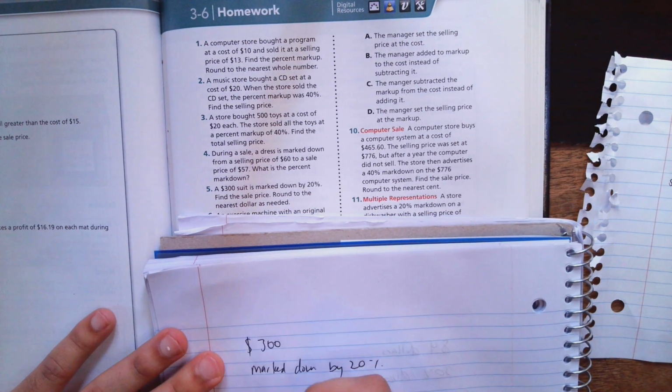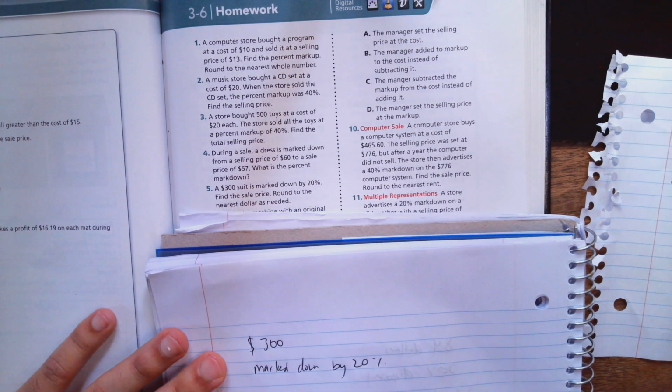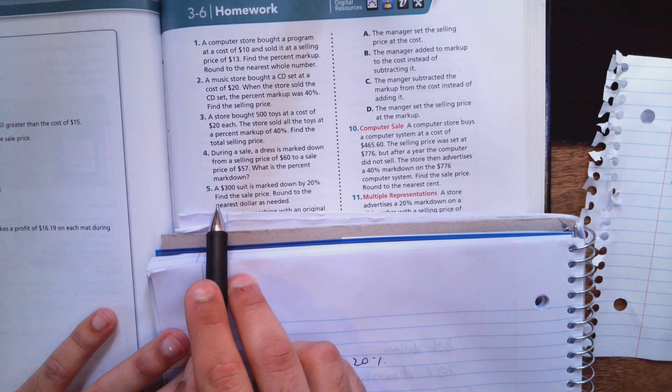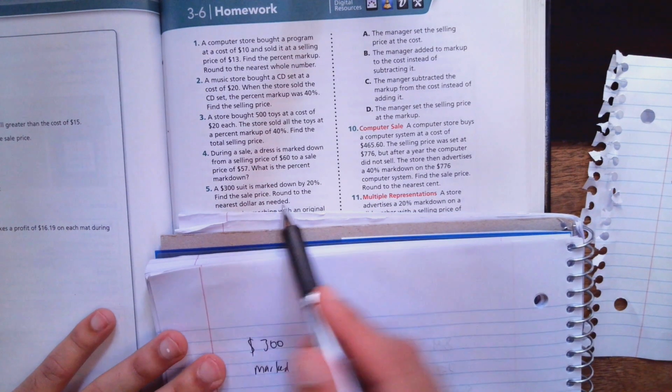And what are we trying to solve for? Okay. And what makes you say the markdown?